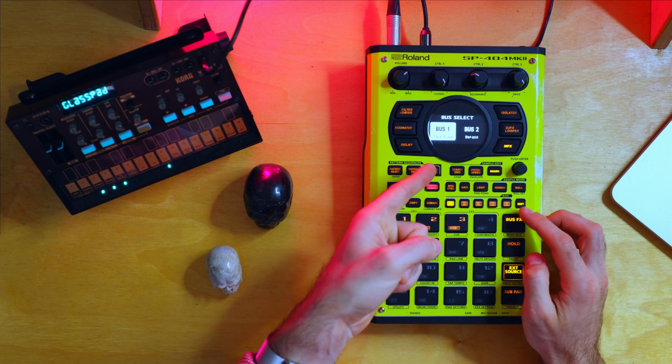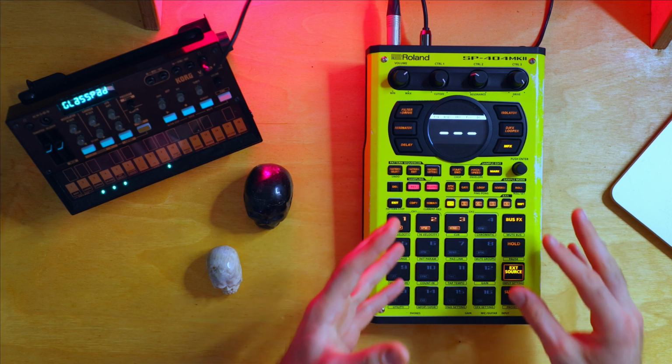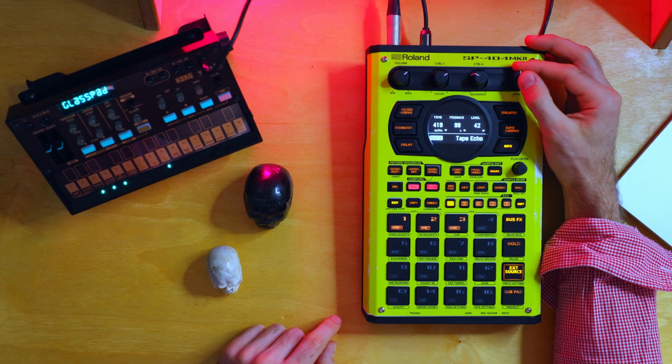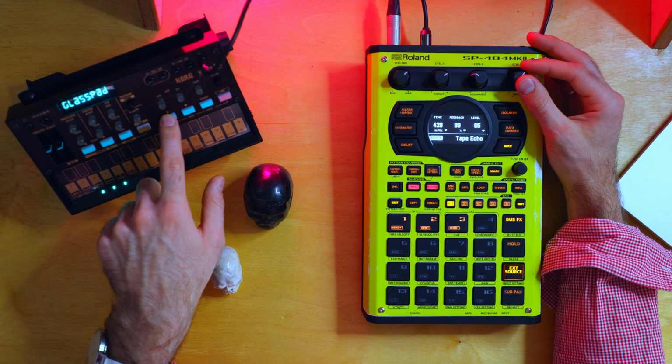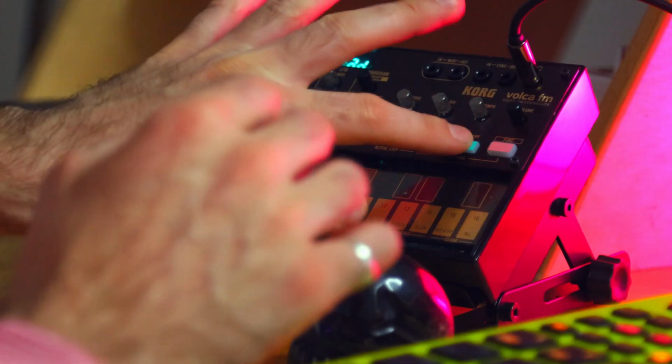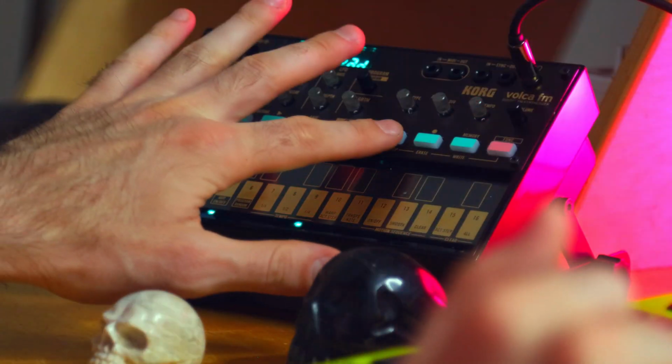After that, we have this bus effects button, which allows us to jump back and forth between two buses. So this is sort of like the performance effects part of the instrument. We'll stick to tape echo. I'm going to just dial in some parameters here, and we're gonna go back to this one here, the last pattern.